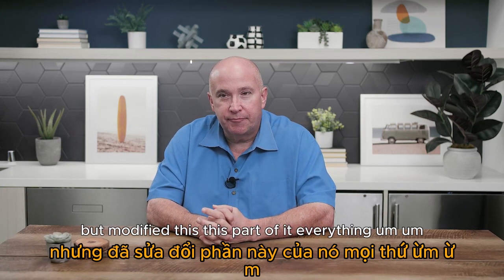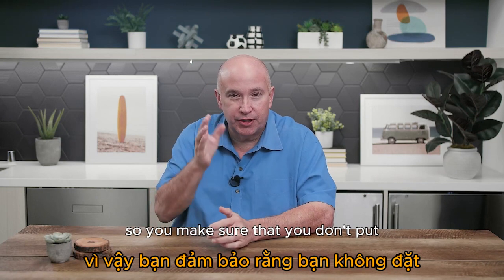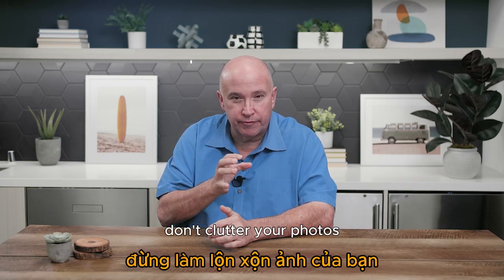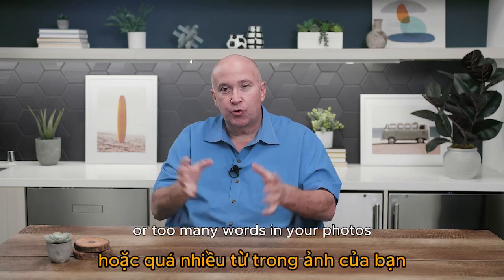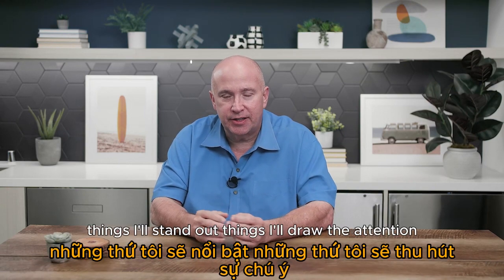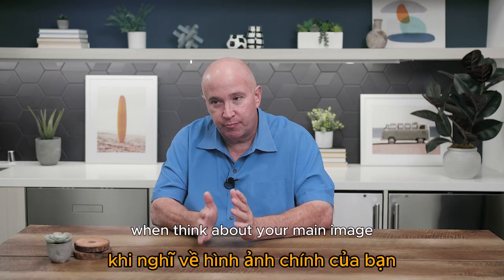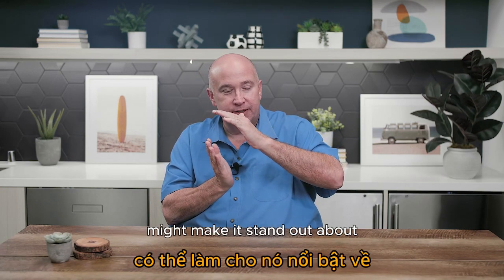The brain processes visual information fast, so make sure you don't clutter your photos. Keep them short and to the point. Don't put too much stuff or too many words in your photos. Use vibrant colors in your images, things that'll stand out and draw the attention. Think about your main image, how it's positioned. Turning it a little bit at an angle might make it stand out around everybody else.